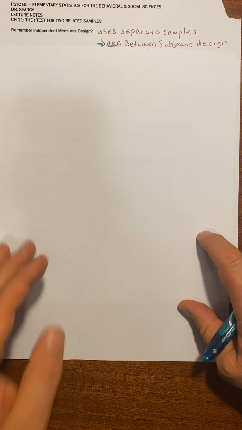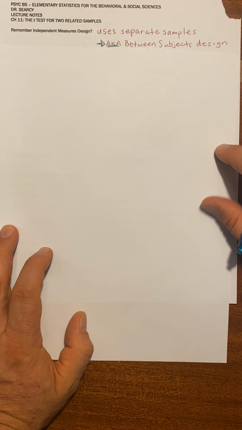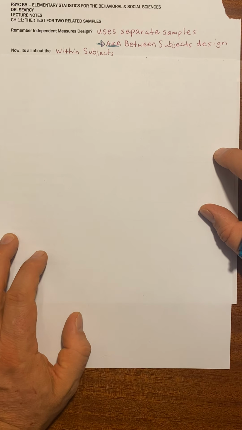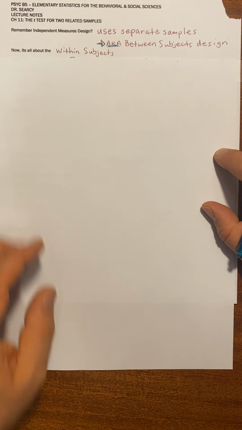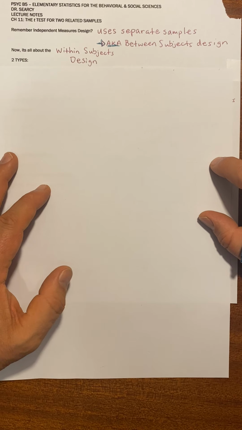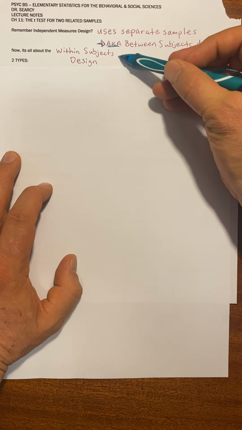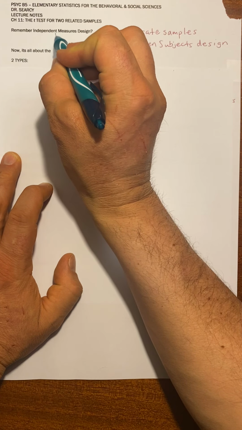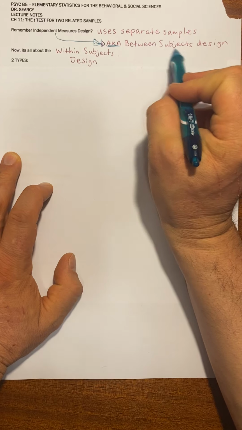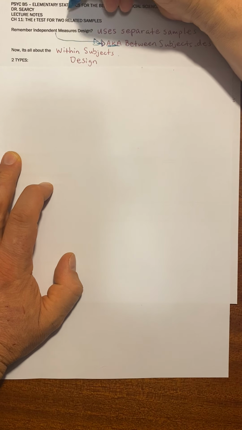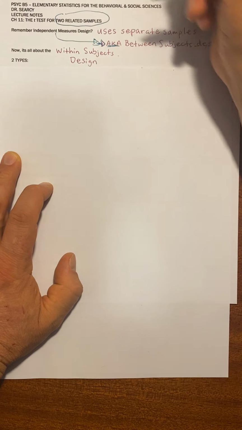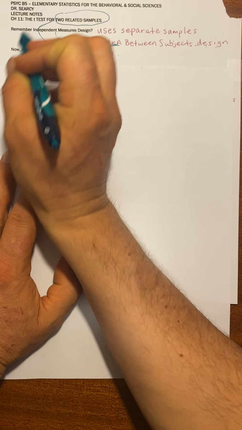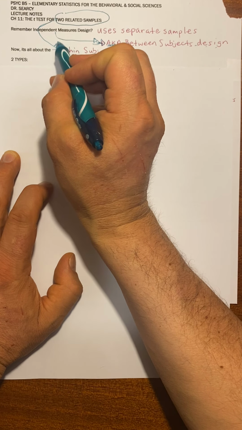Okay, so how are things going to change now with this new type of t-test? We could say that now it's all about this new type of t-test that we're saying is the within subjects design. Whereas the independent measures could be referred to as the between subjects design, now we're saying that when we're talking about two related samples, we're going to refer to that type of design as a within subject design.